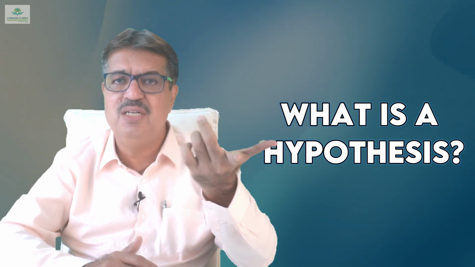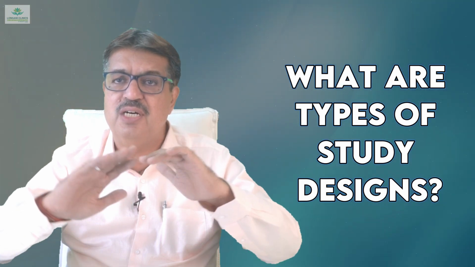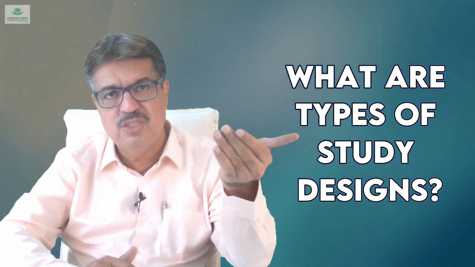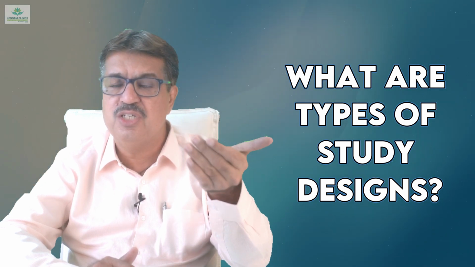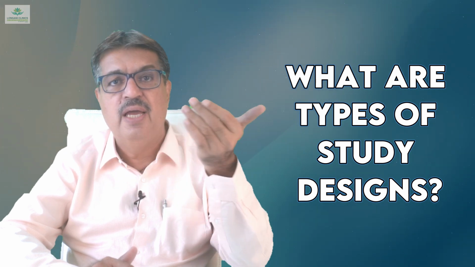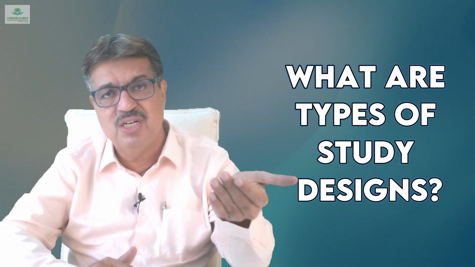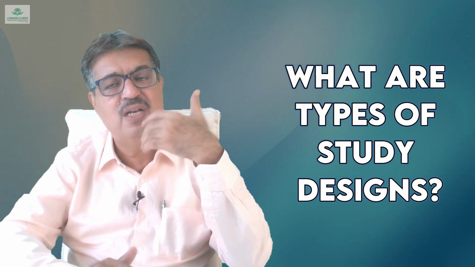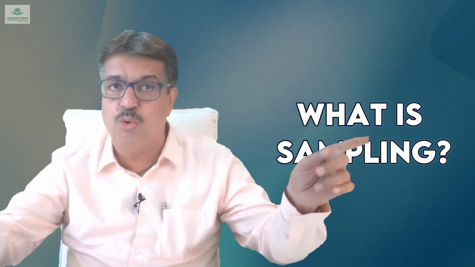The next one is what are the types of study designs? They include observational studies like cross-sectional and cohort, and experimental studies like randomized control trials. The next one is what is sampling? Sampling is the process of selecting a subset of the population to represent the whole.